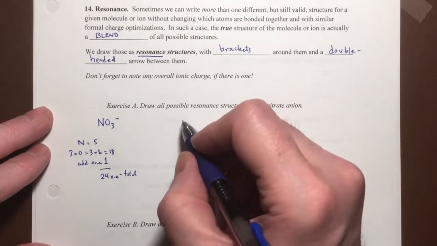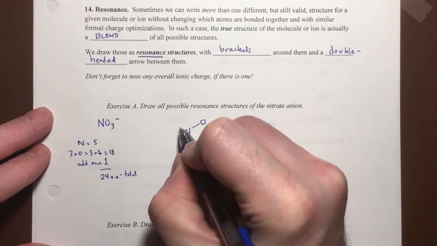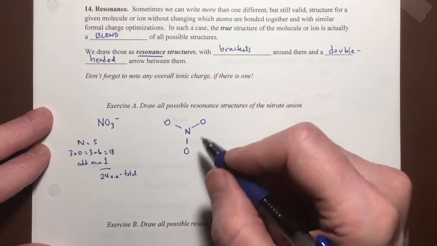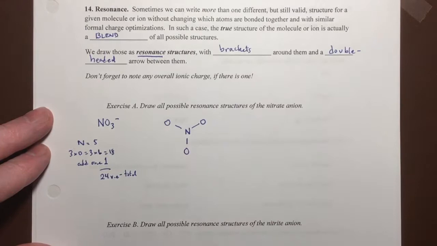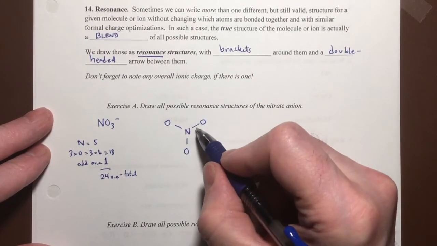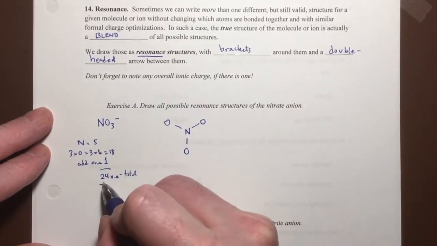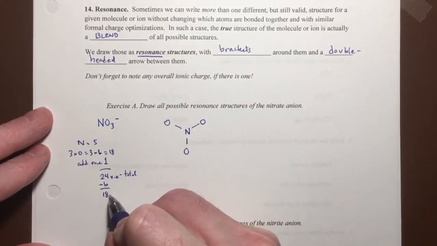Nitrogen is less electronegative than oxygen, so nitrogen is in the center. Remember, these are Lewis structures, so I don't worry about three-dimensionality. So I've drawn my skeleton. There's 2, 4, 6 electrons that I've already distributed, which leaves 18.